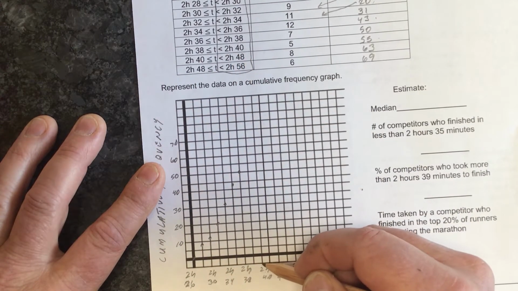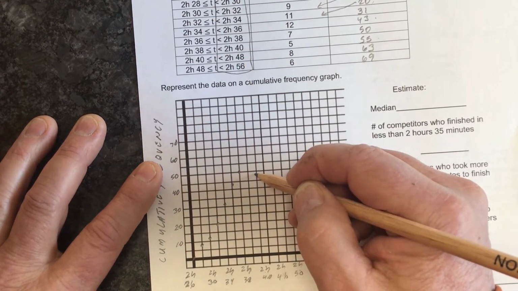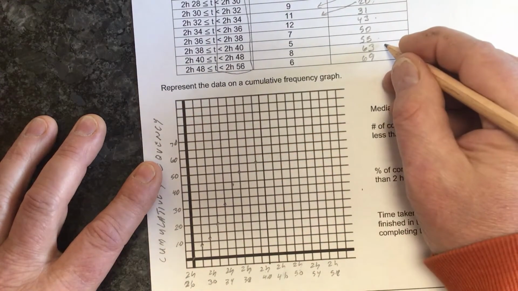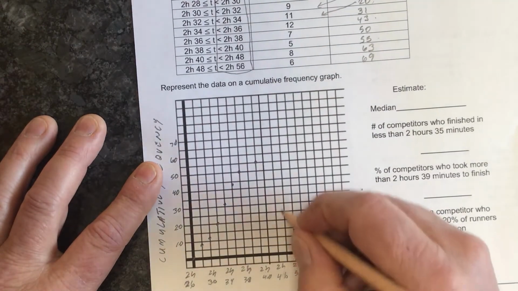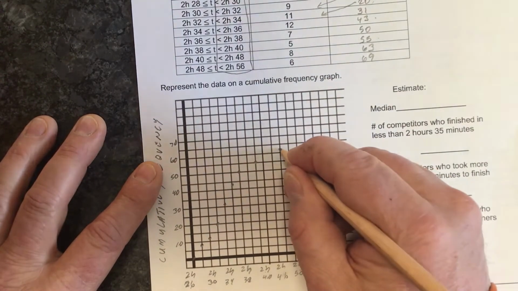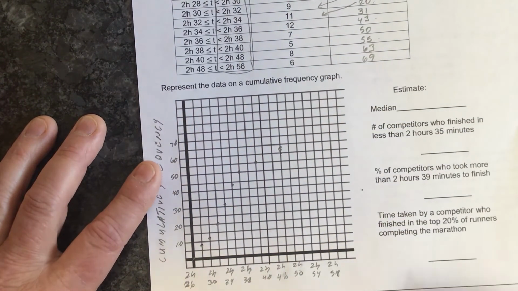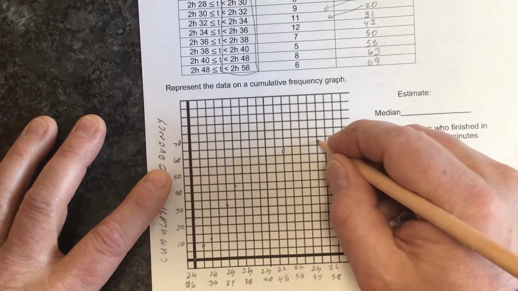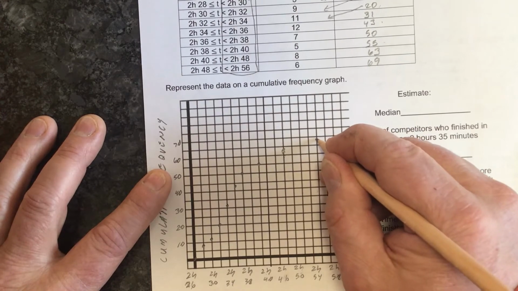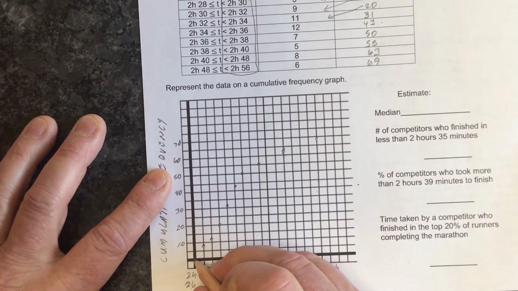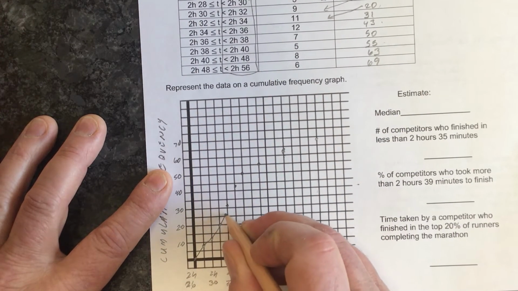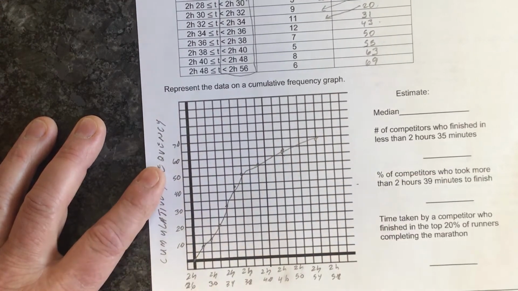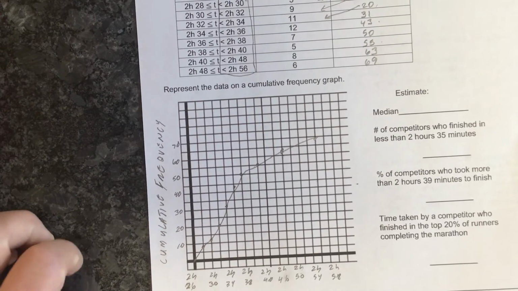Here's 2:40. 63 at 2:48. And finally, 69 finished at 2:56. What you want to do is use as smooth a curve as possible to connect your dots. And there is your cumulative frequency graph.